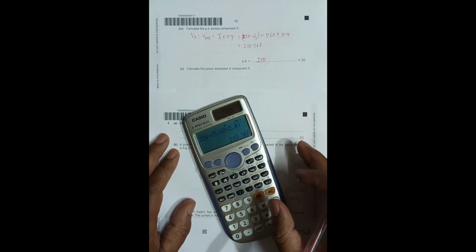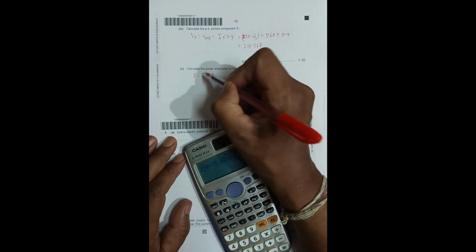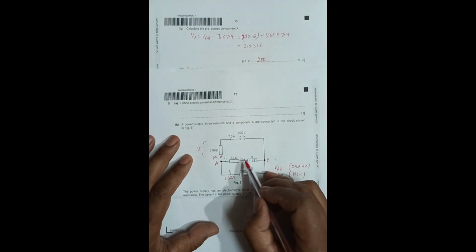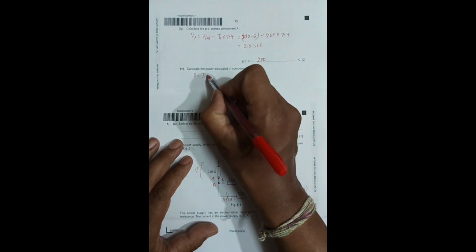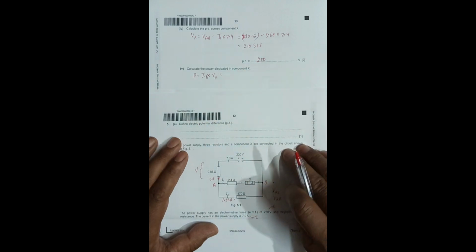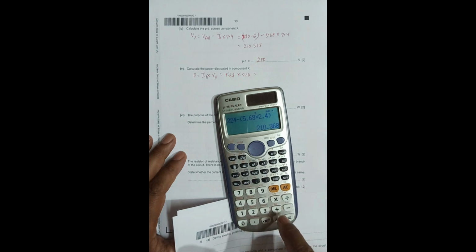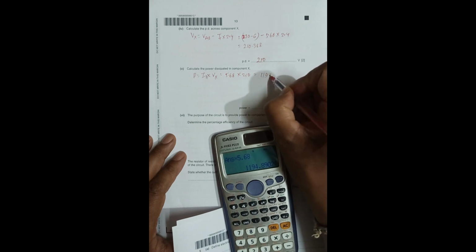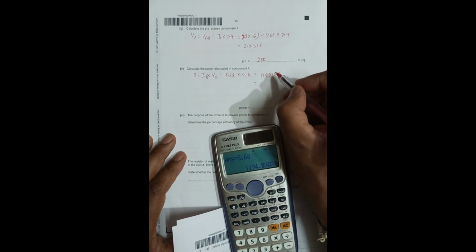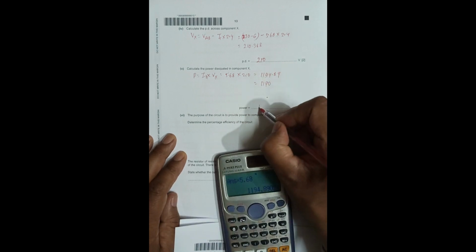Now power dissipated in component X. So this PD is like this. The power across this device X is equal to current into this PD. So the current is I1, so I1 into this PD Vx. I1 is 5.68 into PD is 210. So this becomes 1194.89. If you write in 3SF, it is 1190. If in 2SF, it is 1200. So it is 1190 watt.